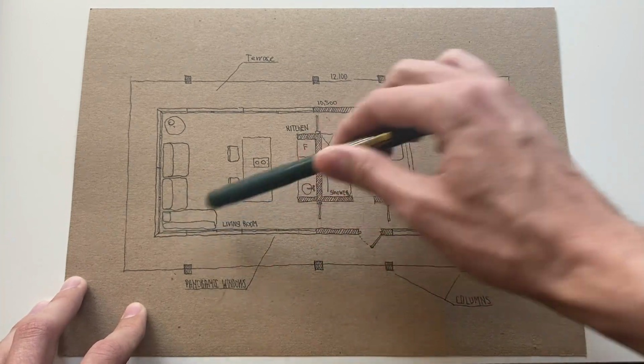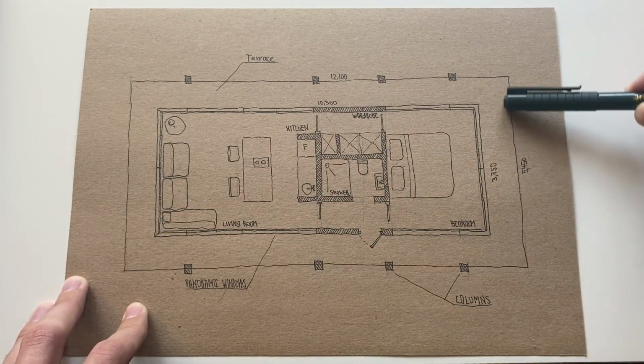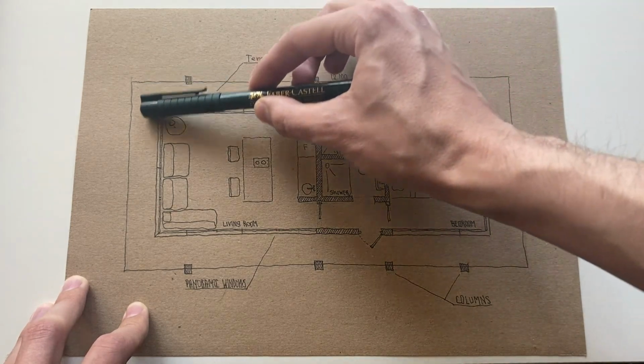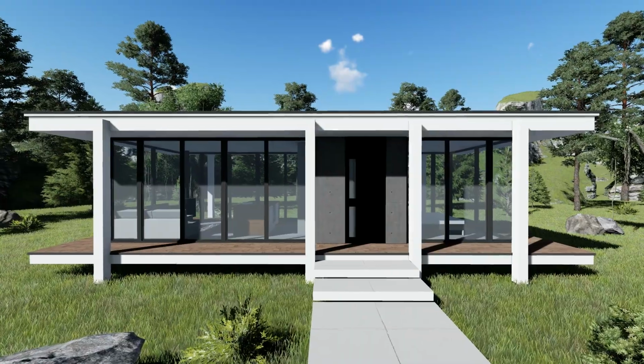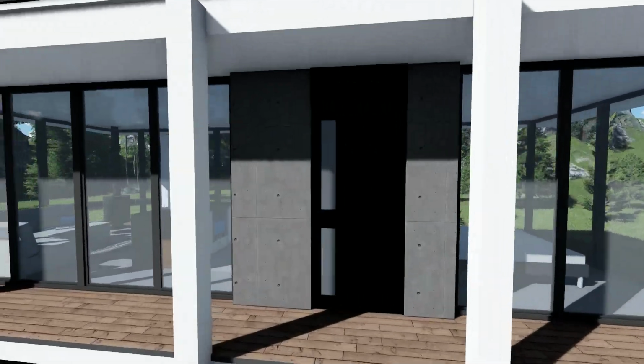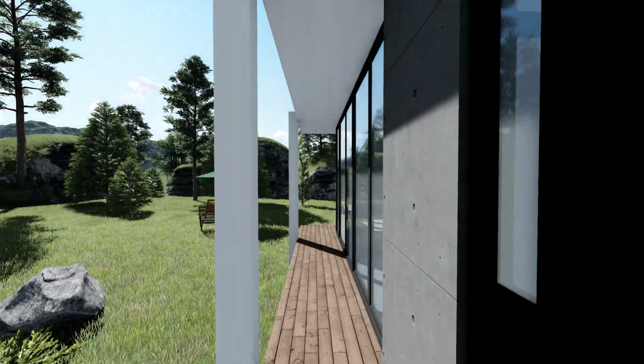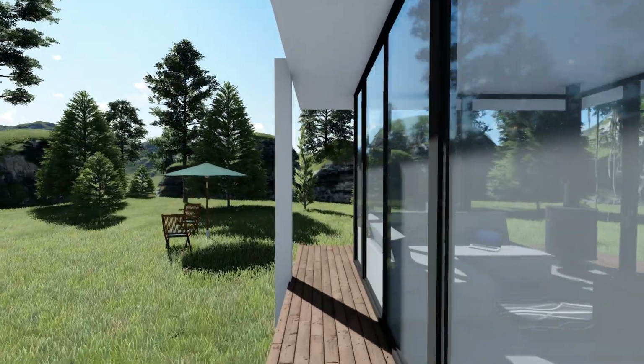One of the features of this house is a small narrow terrace that surrounds it on all sides. It is assumed that the panoramic windows will be sliding and will be possible to access the terrace in any part of the house.